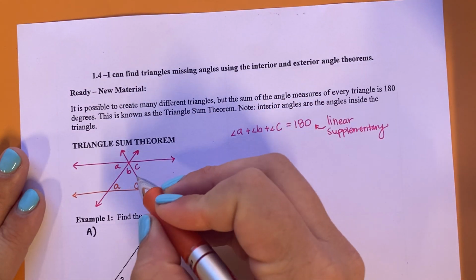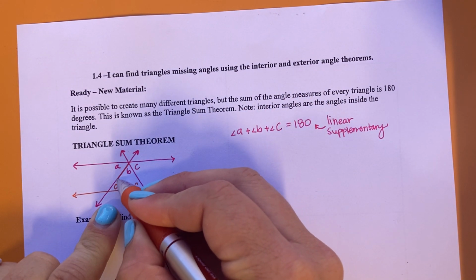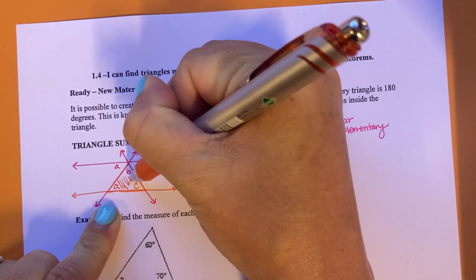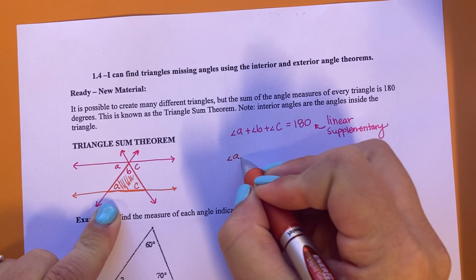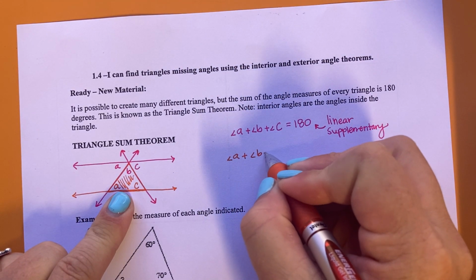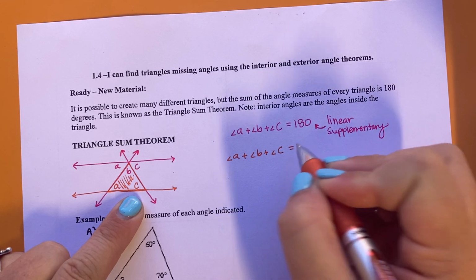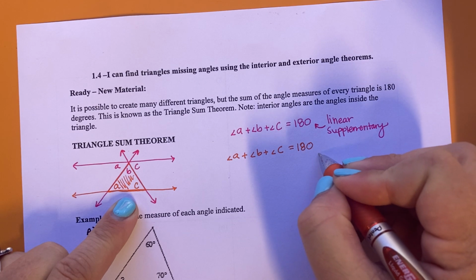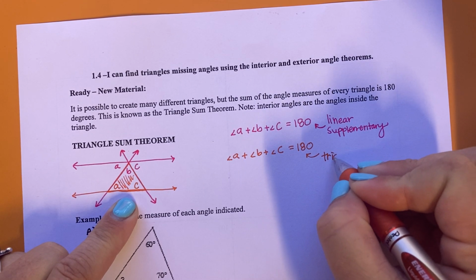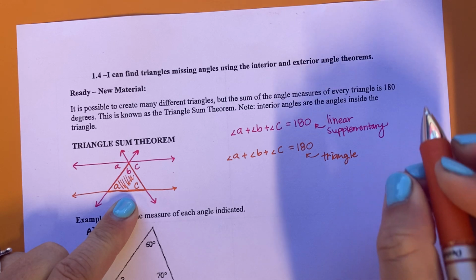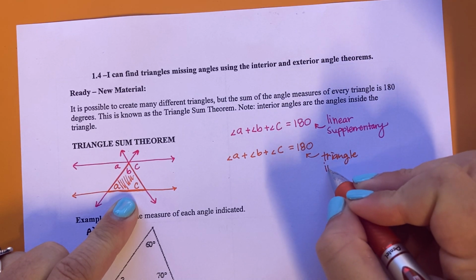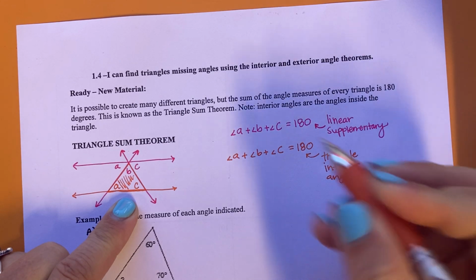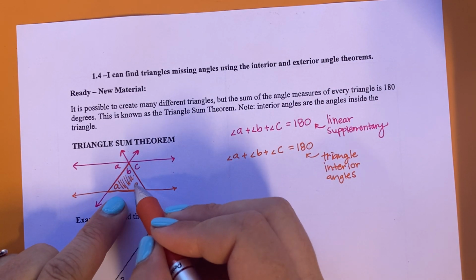So when you see inside this triangle, when I add up angle A plus angle B plus angle C, they should also add up to 180 degrees for a triangle. And they're called interior angles because they are inside of the triangle.